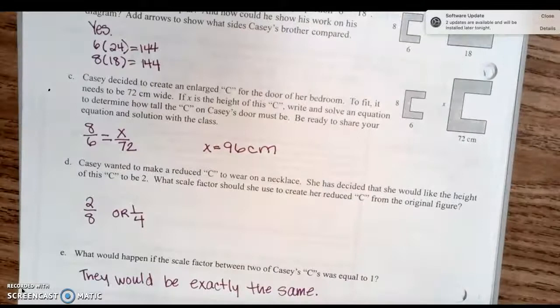Part C says Casey decided to create an enlarged C for the door of her bedroom. To fit, it needs to be 72 centimeters wide. If x is the height of this C, write and solve an equation to determine how tall the C on Casey's door must be. Be ready to share your equation and solution with the class.